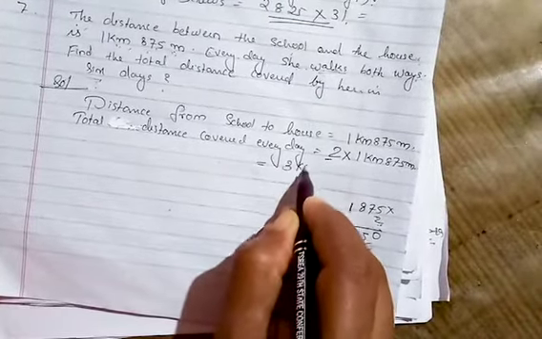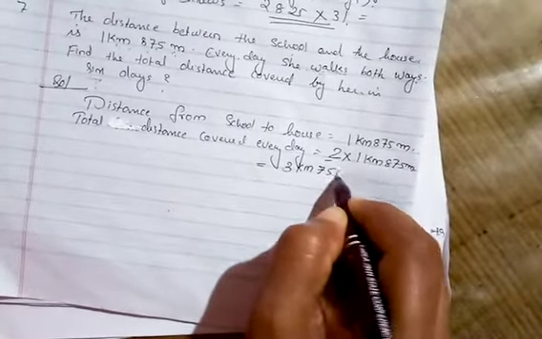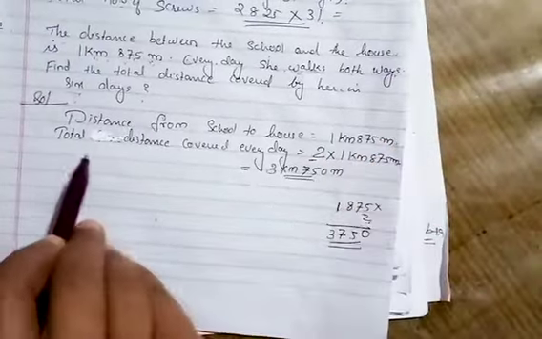3 kilometer 750 meter. This is the total distance she covered every day.